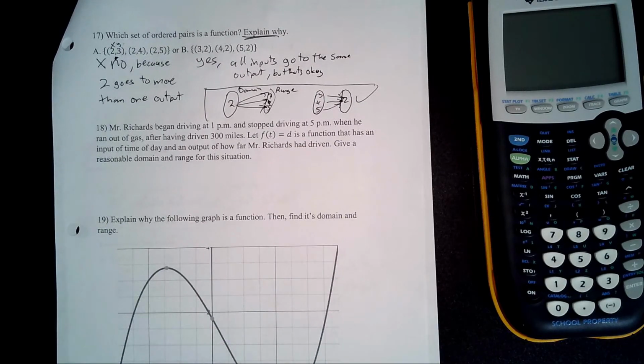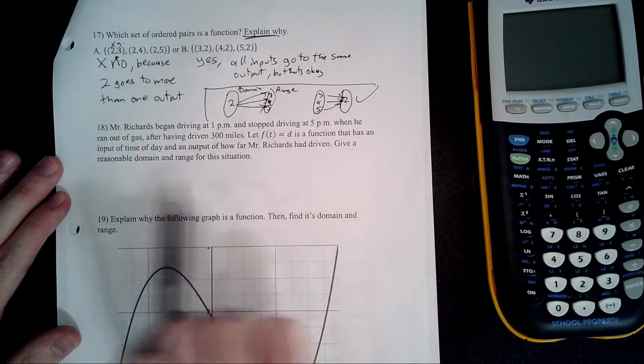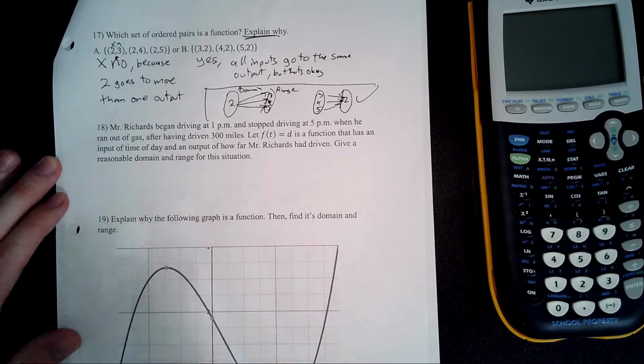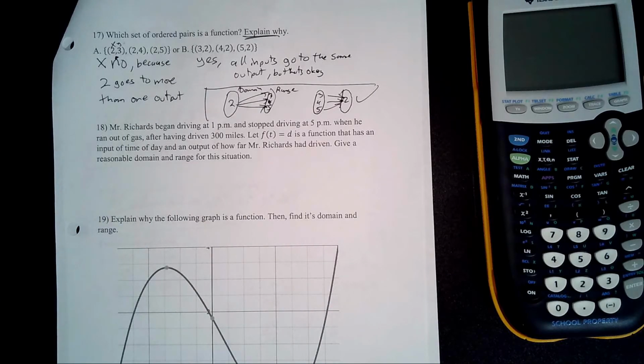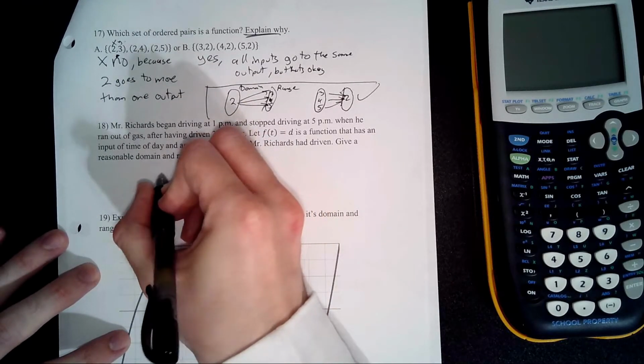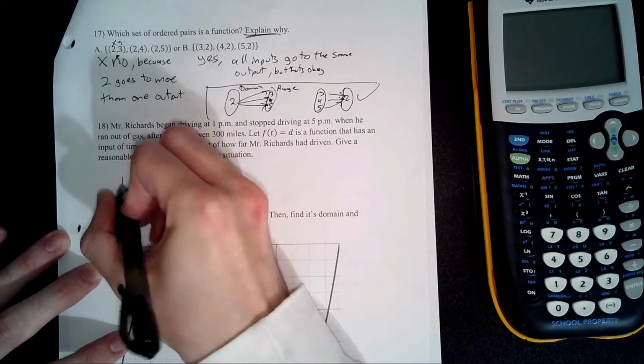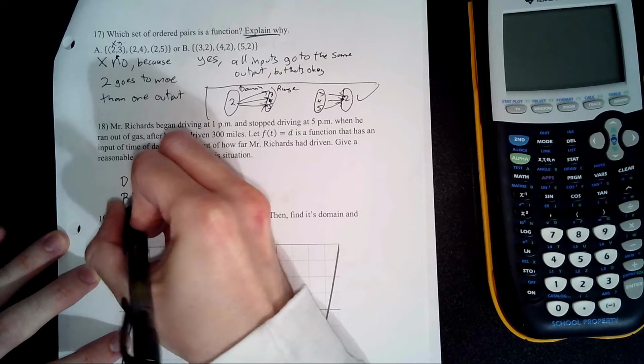All right, number 18, word problem. So a good advice for a word problem is always to read the very last sentence first. The reason why is because that is most likely the question. So let's read the last sentence. Give a reasonable domain and range for this function. Whenever you're writing domains and ranges, you kind of have 2 options. Either those cute little curly Q brackets for things that have all whole numbers, or more likely the case, they're always going to look like this. Domain, range.